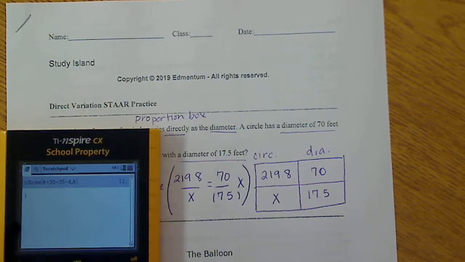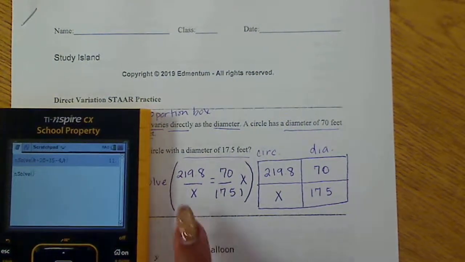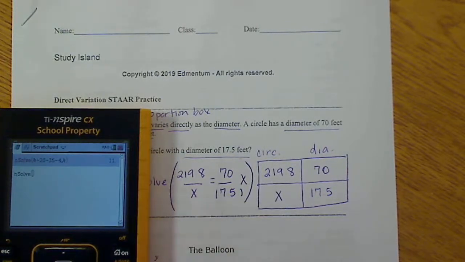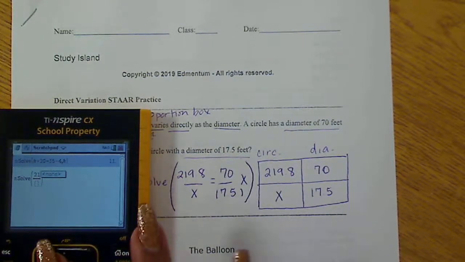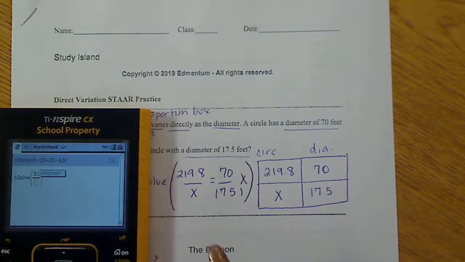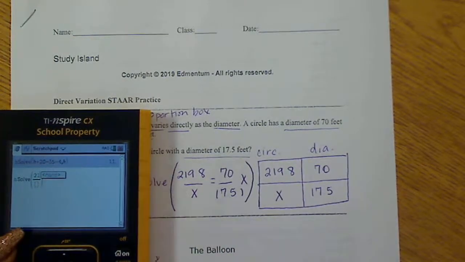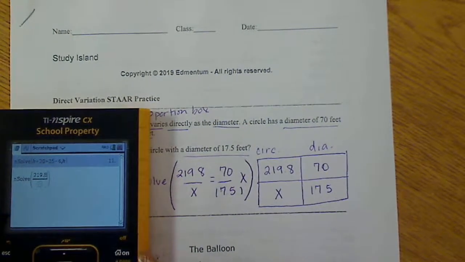I apologize for not being ready. Menu 3-1. And here's how you put it in. Because you have a fraction, you need to hit control divide. 219.8 on top.